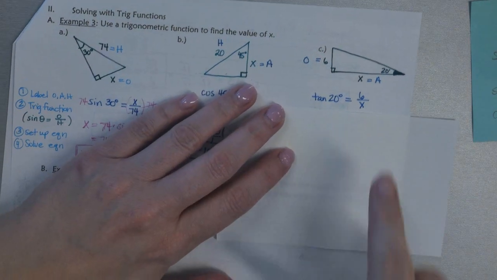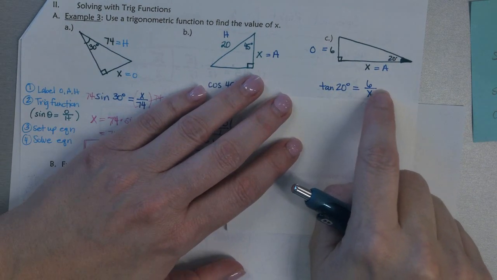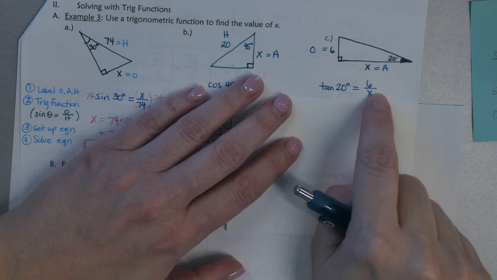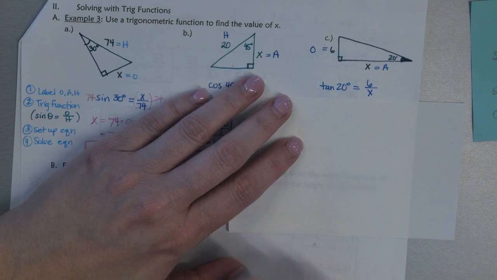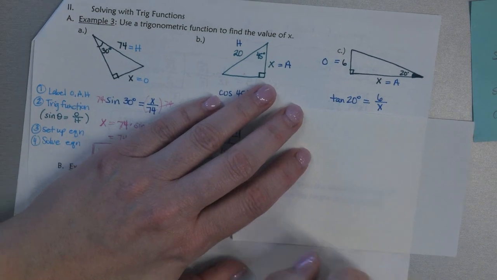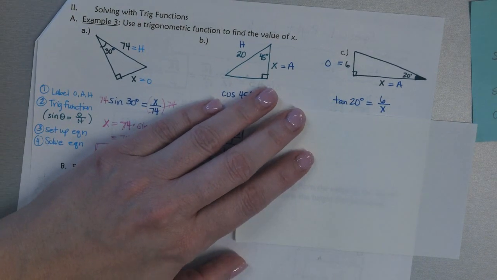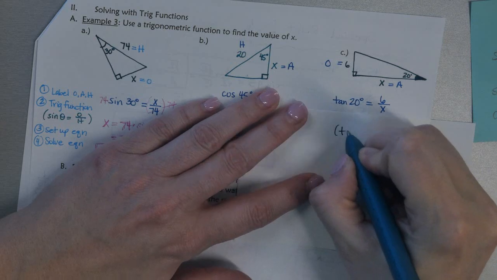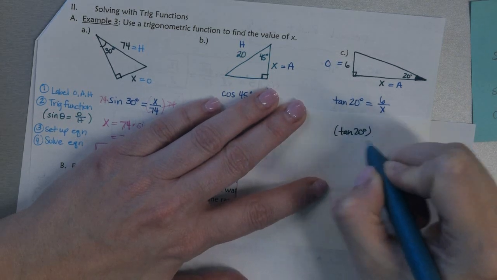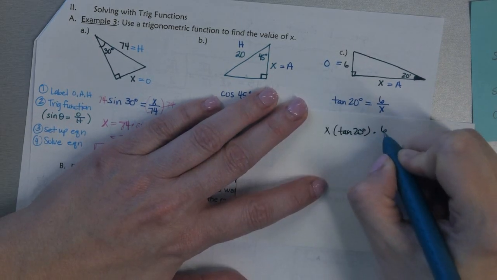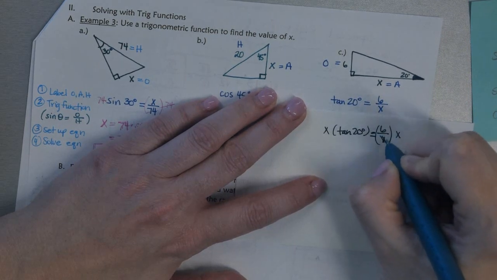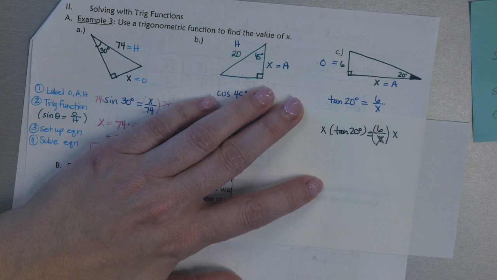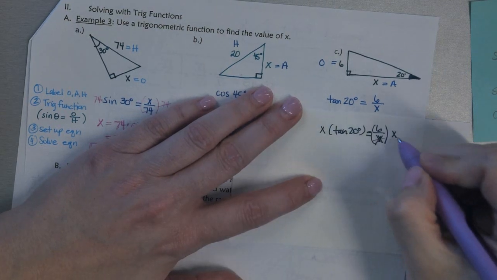Don't multiply by 6, because that would make it 36. If you did 1 over 6, it would just cancel out the 6's, but you'd still have 1 over x. So you have to multiply both sides by x. Don't write this part down, just pay attention to me, okay? So if you multiply both sides by x, that's the only way to bring this out from the denominator.